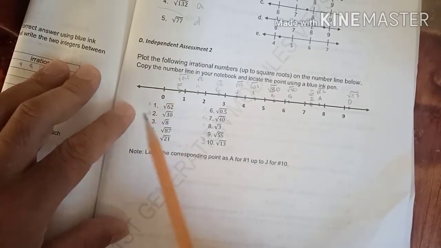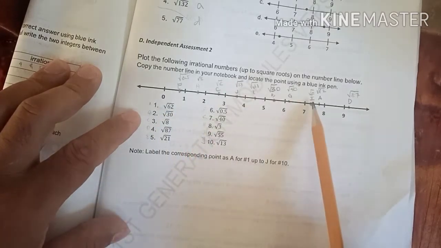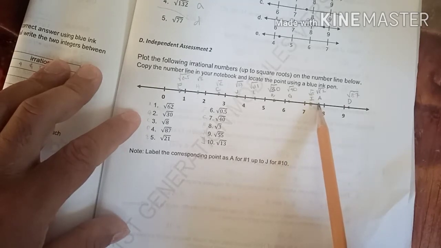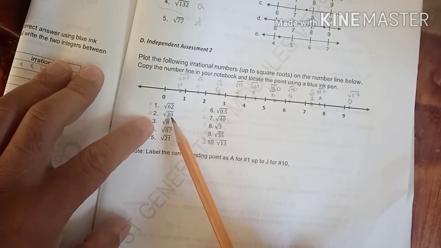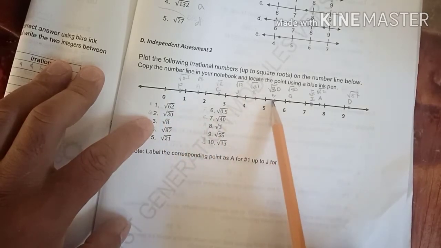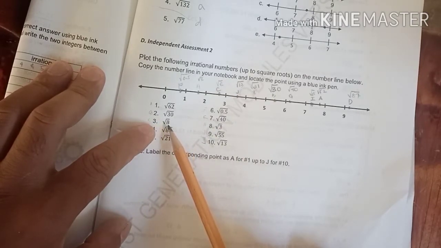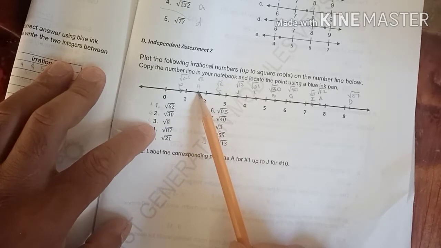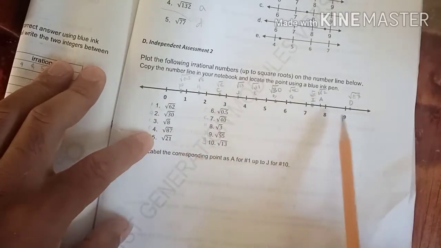Okay, letter A, square root of 62. Square root of 62 lies between 49 and 64, so it lies between 7 and 8. Okay, 7 and 8. Square root of 30, letter B, lies between the integers 5 and 6. Square root of 8 lies between 2 and 3. The square root of 87 lies between 9 and 10.